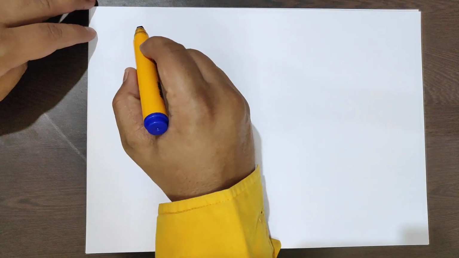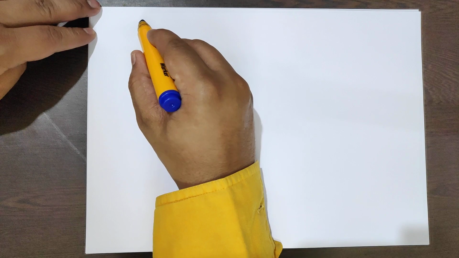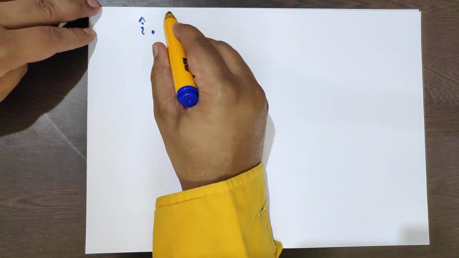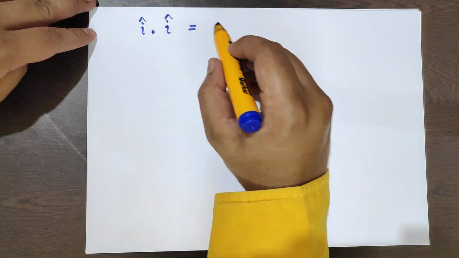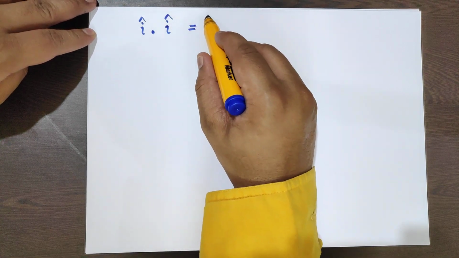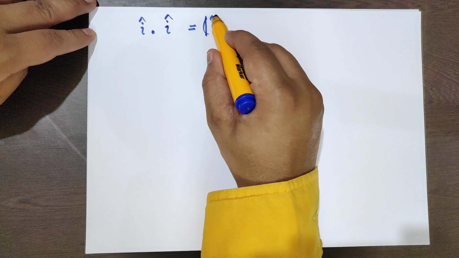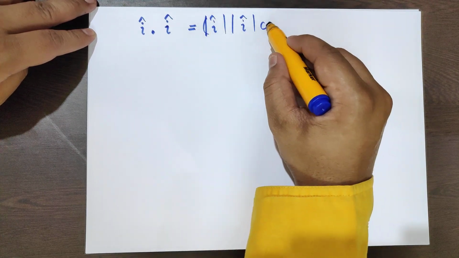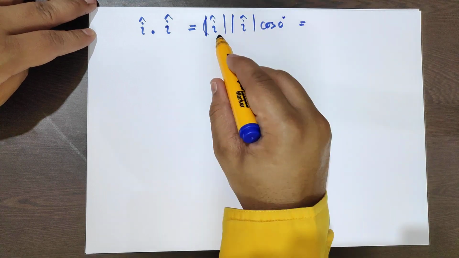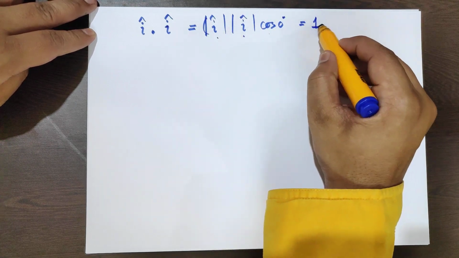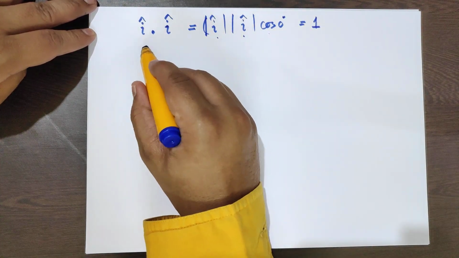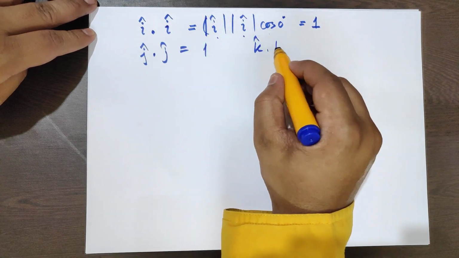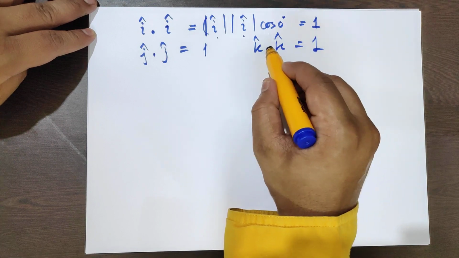Now, for the unit coordinate vectors, what is i cap dot i cap? It's the magnitude of i cap, mod of i cap multiplied by once again mod of i cap into cos of 0. So that's 1, this is 1, so this happens to be 1. In the same way, j dot j happens to be 1 and k dot k also happens to be 1.